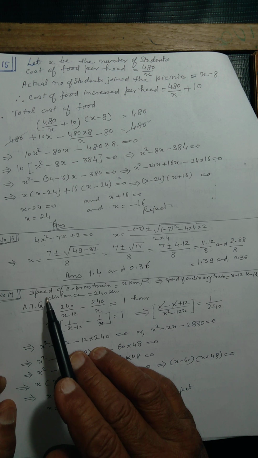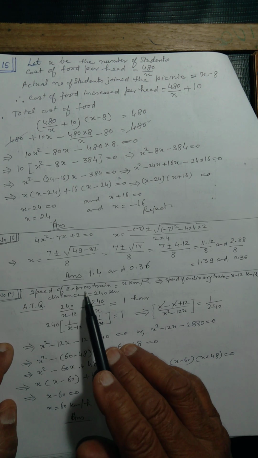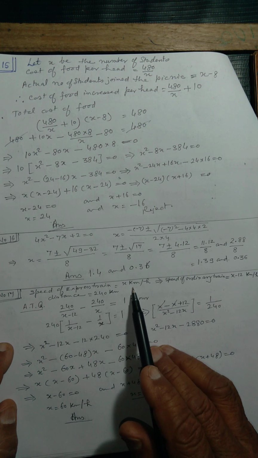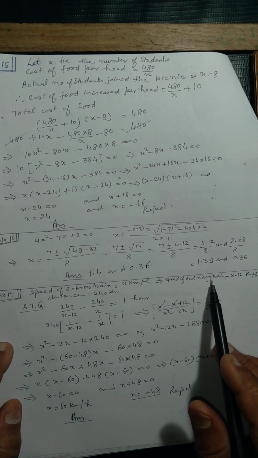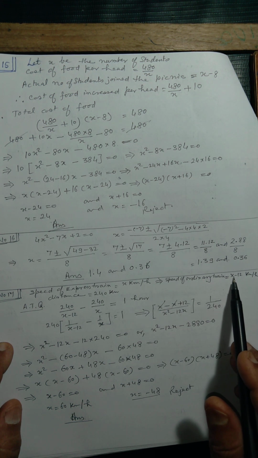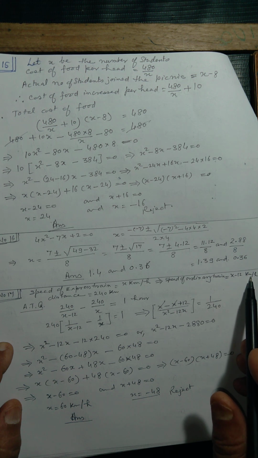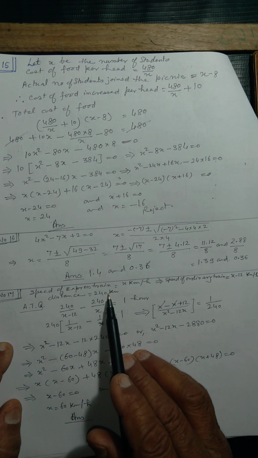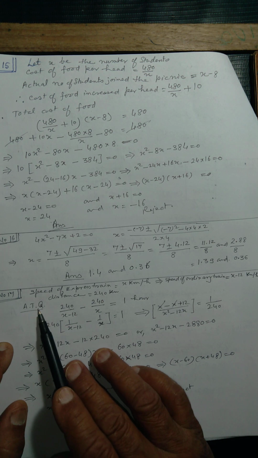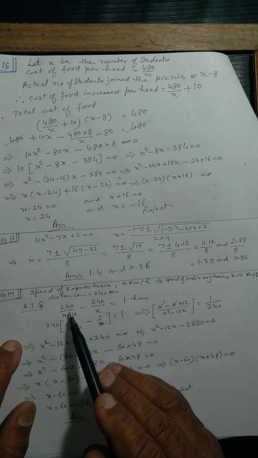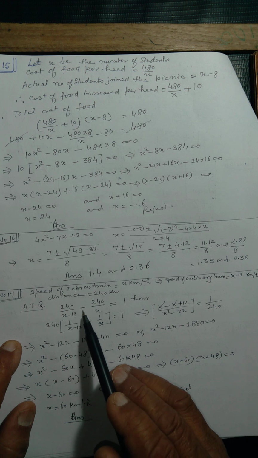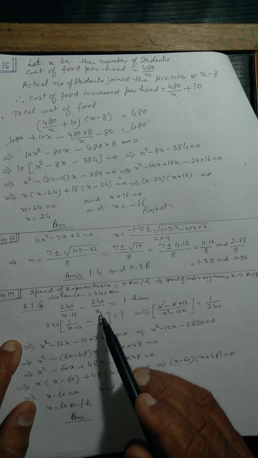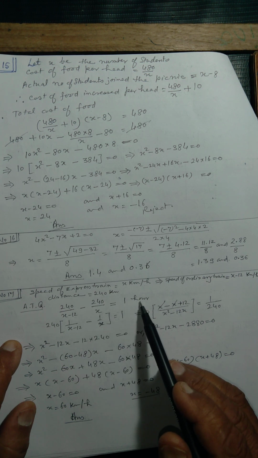Here you see I have assumed that the speed of the express train is equal to x km per hour. Therefore, the speed of the ordinary train is equal to x − 12 km per hour. Distance is given, that is 240 kilometers. According to the question, 240 divided by (x − 12) minus 240 divided by x is equal to 1 hour.